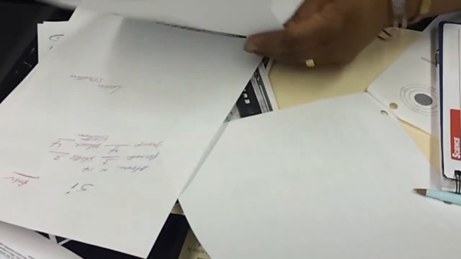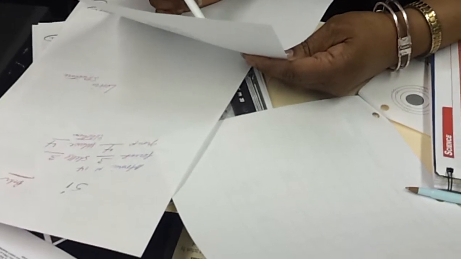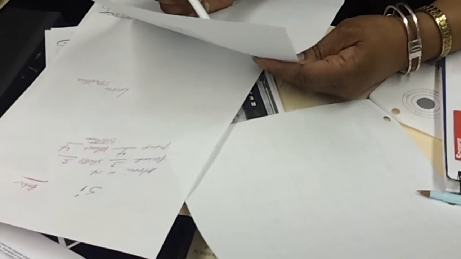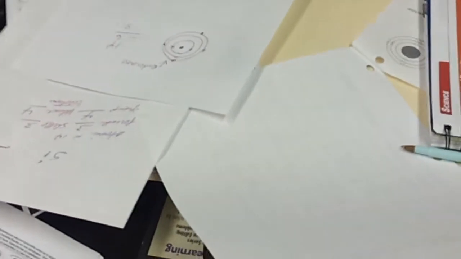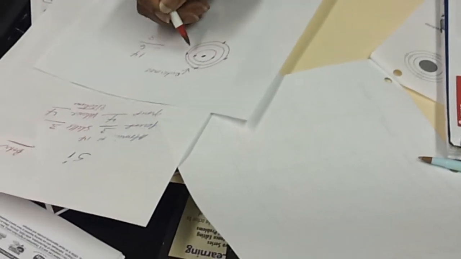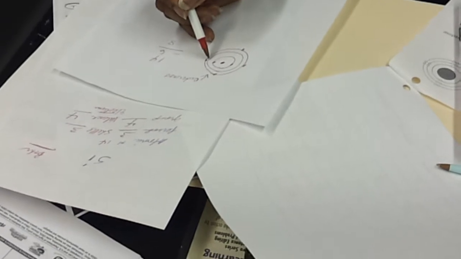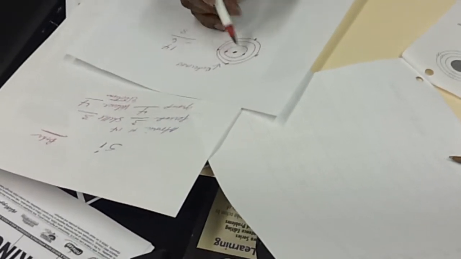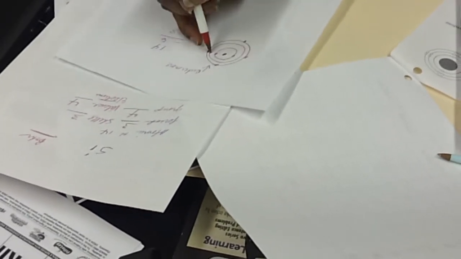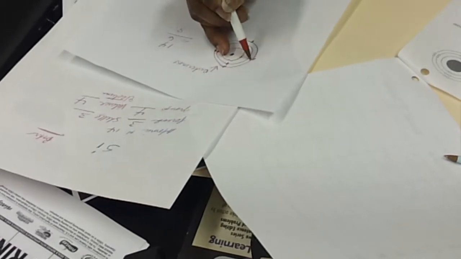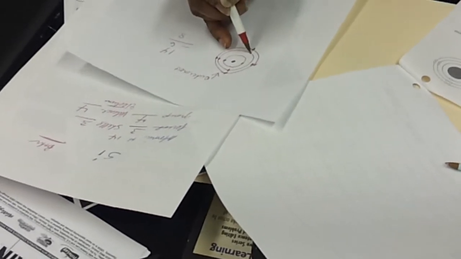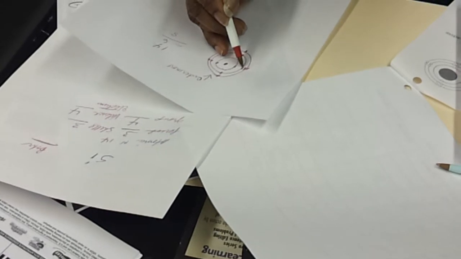Am I looking at this right? How many did I say? 3? Yes. I have 1 shell that I have nothing on. So now I have to put 8 electrons on here, and I go counterclockwise.